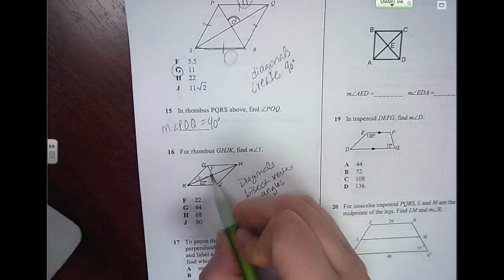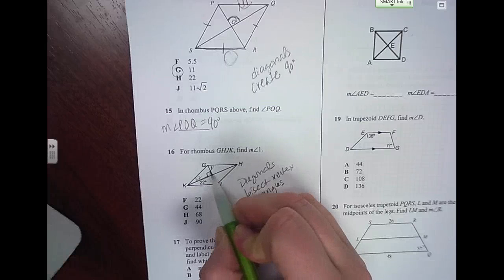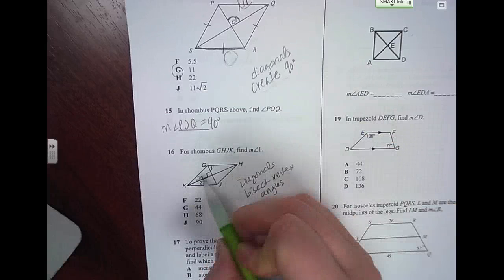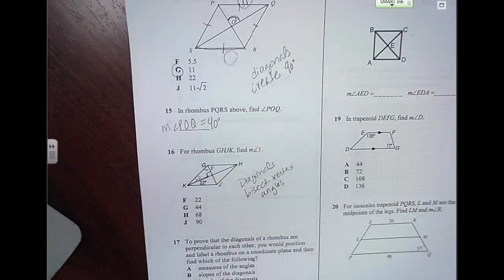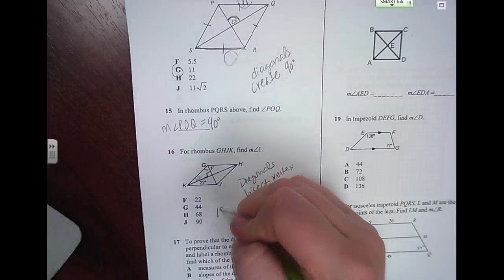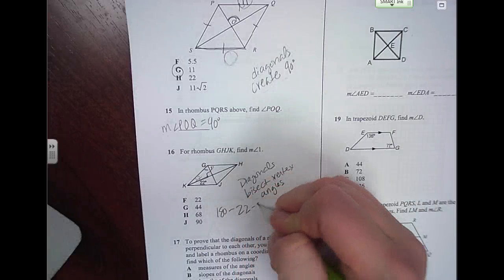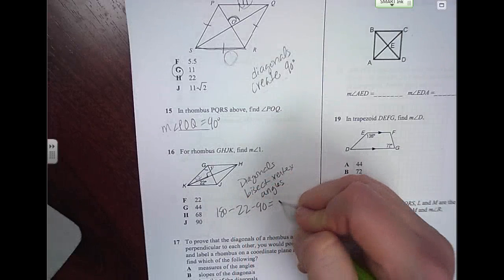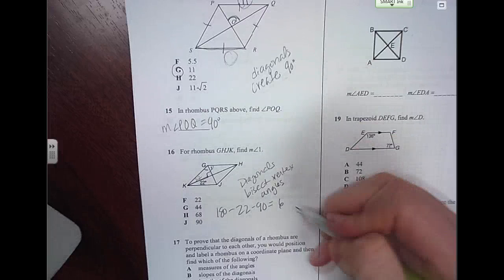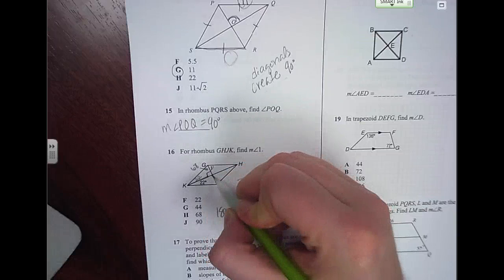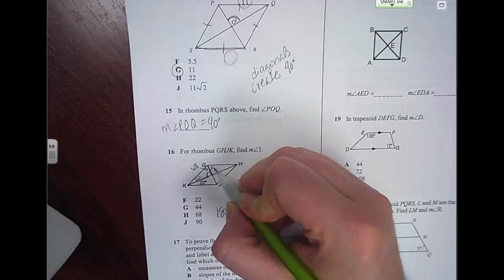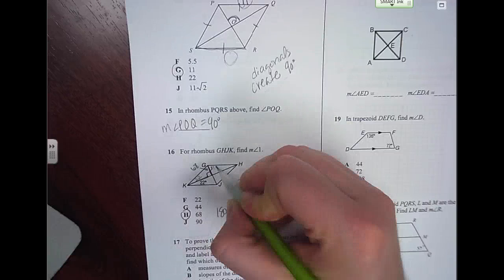Okay, and then remember that these inside angles on a rhombus are 90 degrees. That's what we talked about up here. So if I know this is 22 and this is 90, I can find this angle. So I did 180 minus 22 minus 90, and I got 68. So this here is 68. And remember, this bisects that vertex angle, so it means angle 1 is also 68.